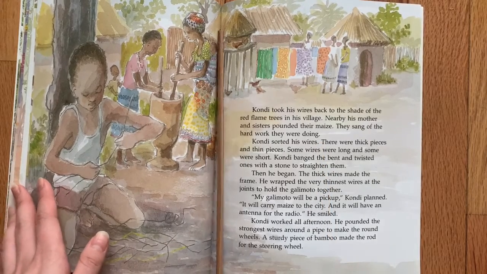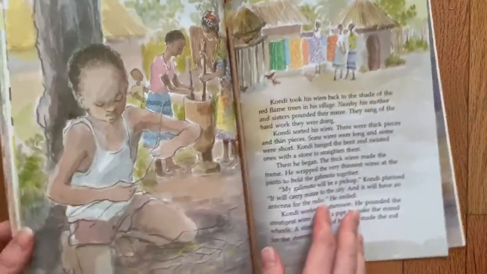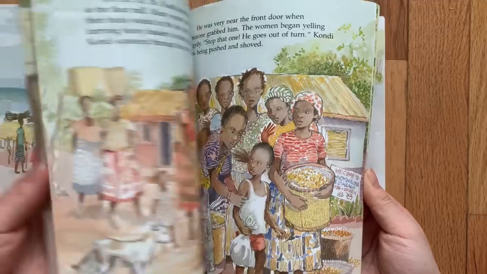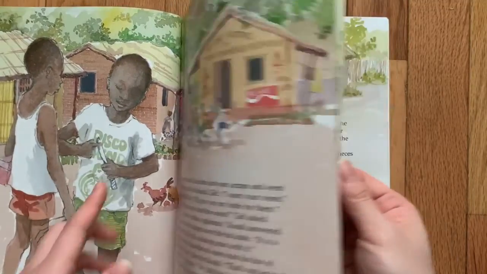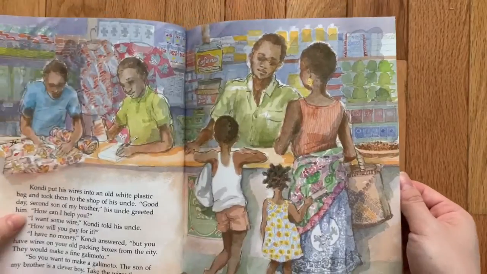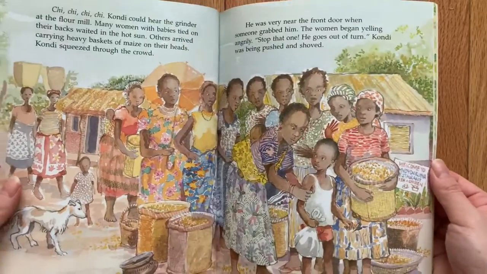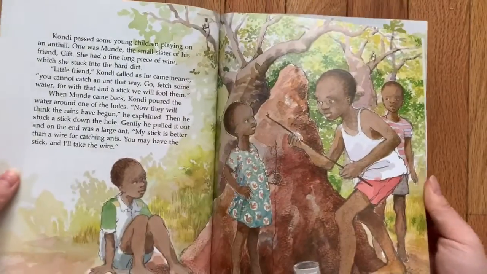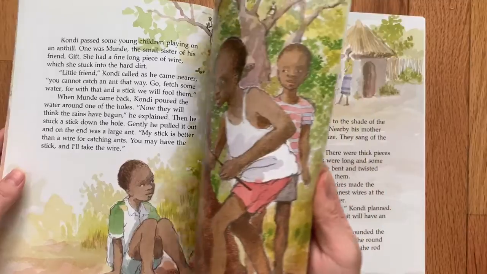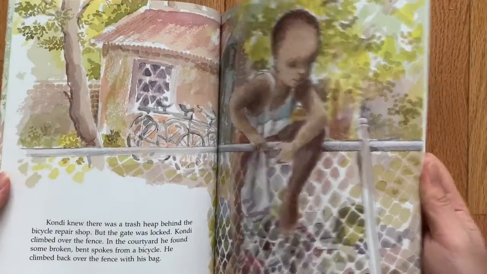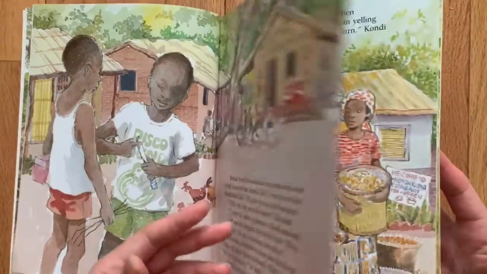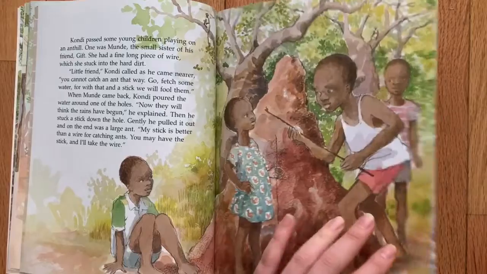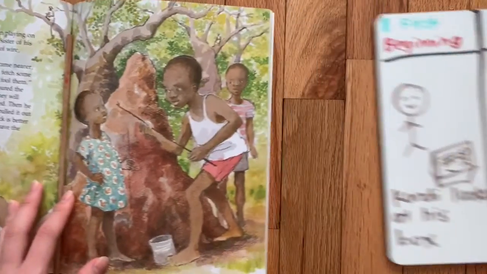Now, before we finish reading the rest of the story, I want us to think about the middle of the story. So all these parts, starting here where he's trading for wire, where he goes to his uncle's place, where he goes to the corn mill, and trades wire with Gift's little sister, and goes to the bicycle repair shop. So in the middle of the story, what is Condi doing? He's trying to get what? He's trying to get wire.